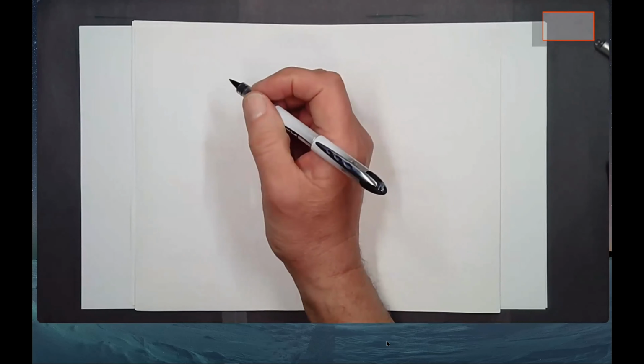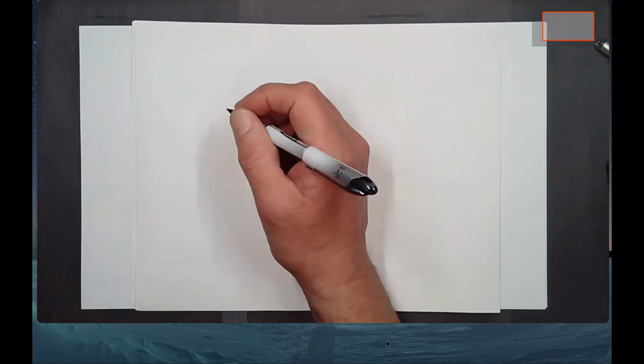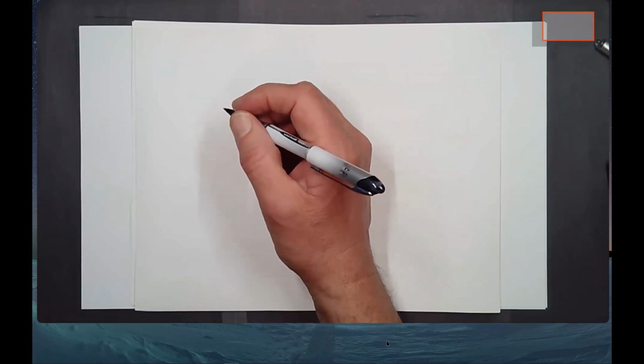I don't know if this is going to improve the resolution or not, but I have this more blown up on my screen, and I can certainly see it better, but I don't know if you'll be able to or not.